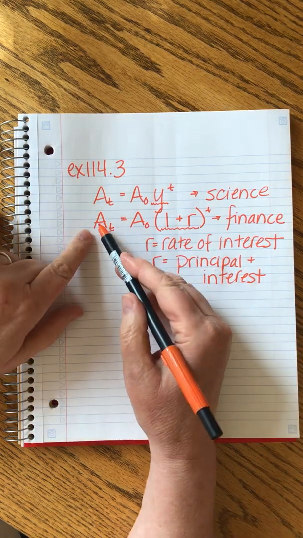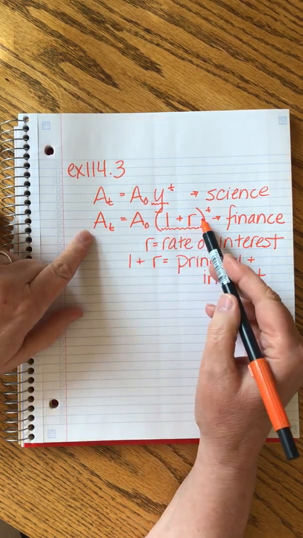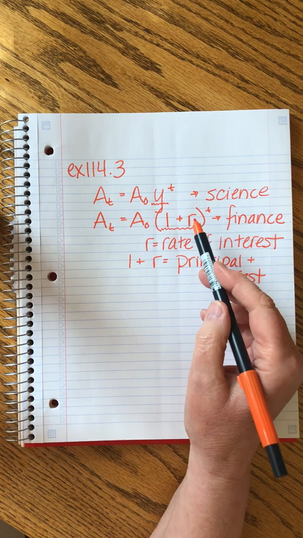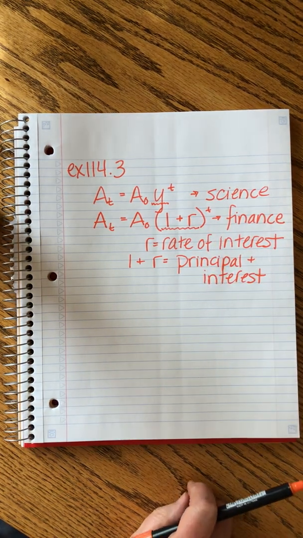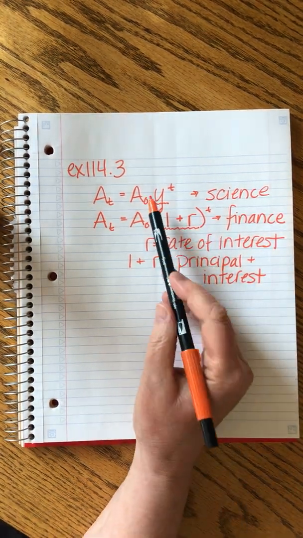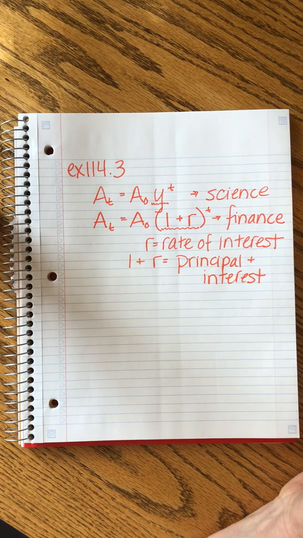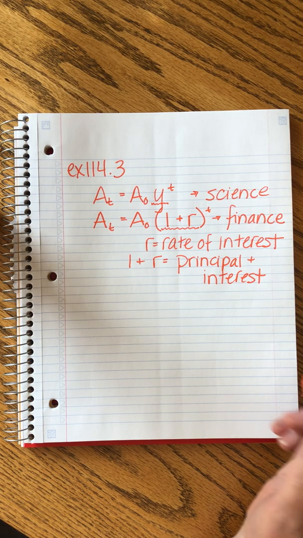So what we're going to do is another problem where we use this. The calculation will be exactly the same as the science-related one. It's just the way we write our multiplier is a little bit different. So here's the story. James deposited $500.